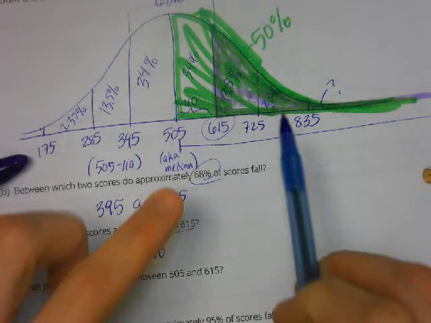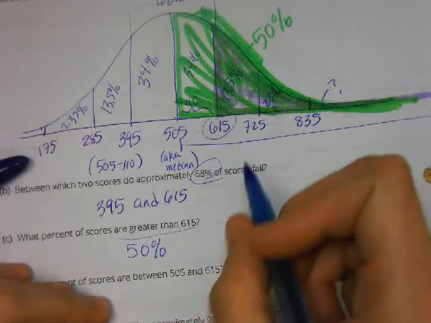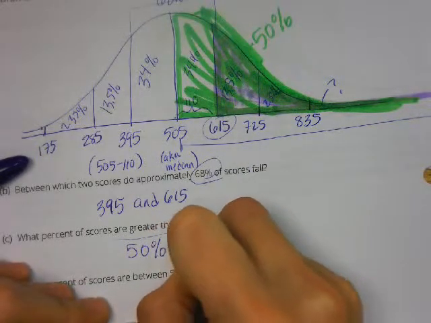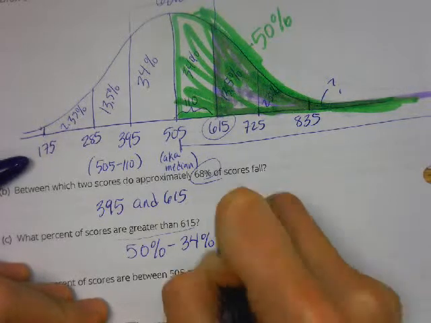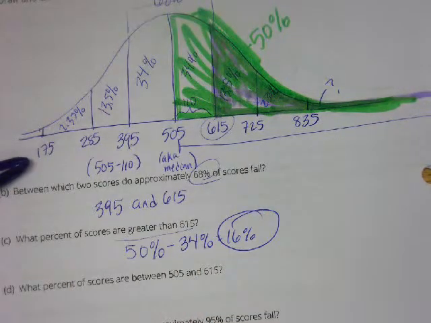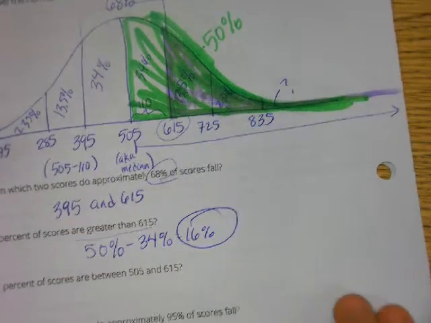And I'm going to subtract off this green area that I don't care about. So 50% minus 34%, that gives you 16%. So from here all the way to positive infinity is 16%.